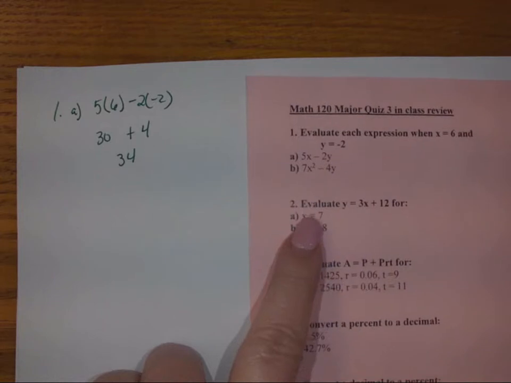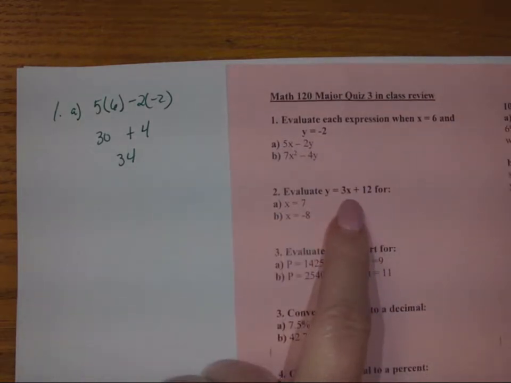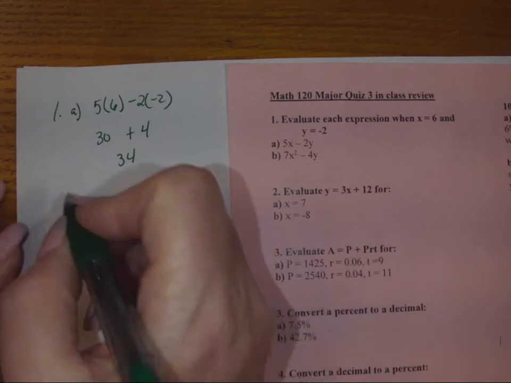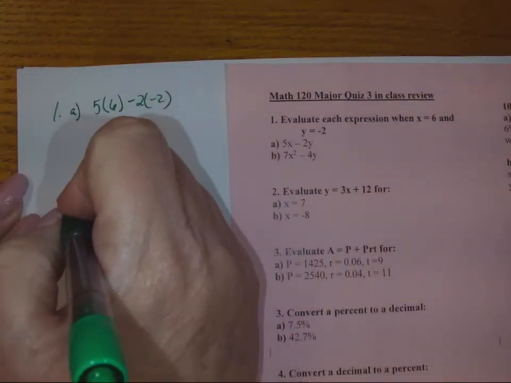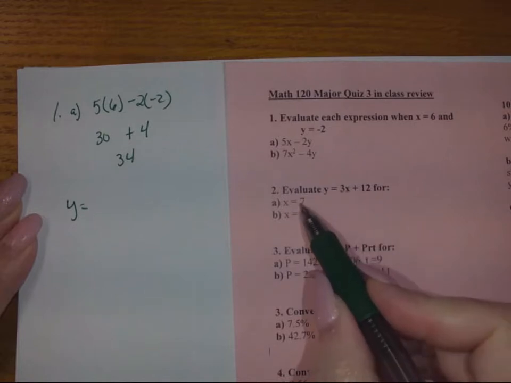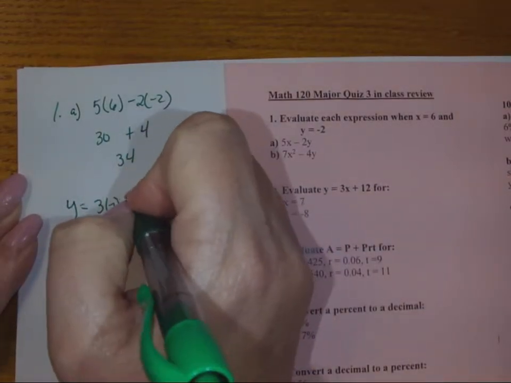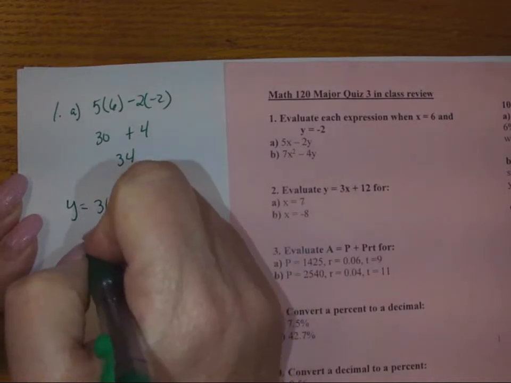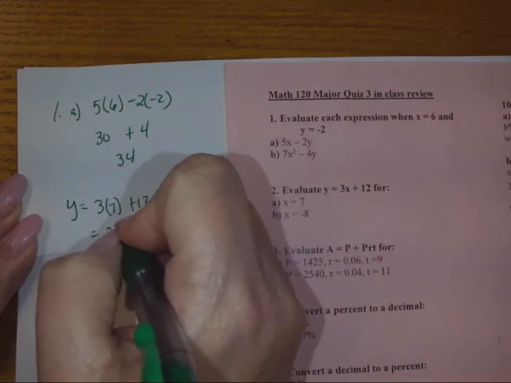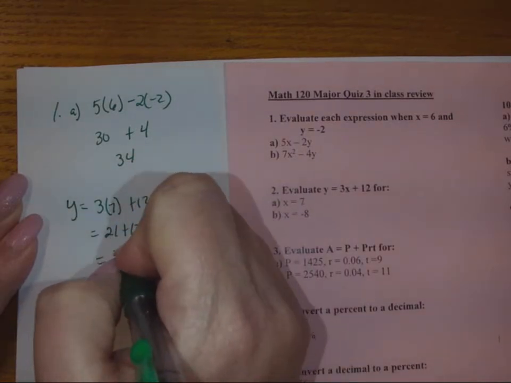The next type of problem we have when we're evaluating is y is equal to 3x plus 12, knowing that x is equal to 7. So 3 times 7 plus 12. 3 times 7 is 21, plus 12 will get us 33.